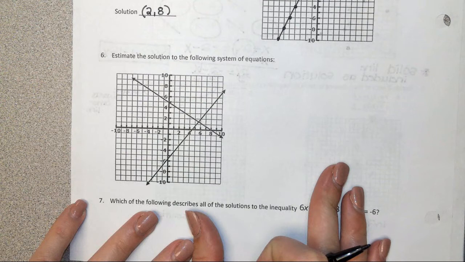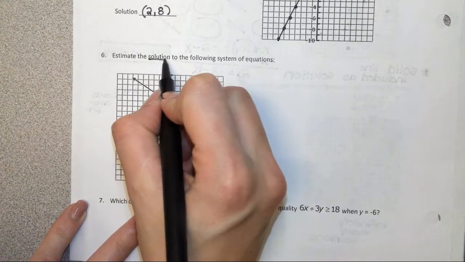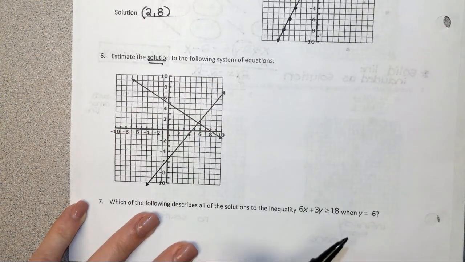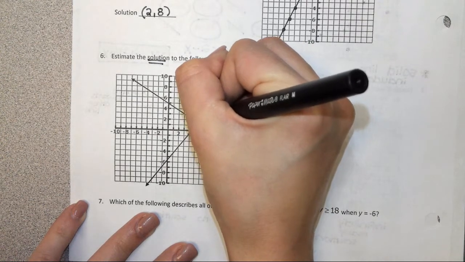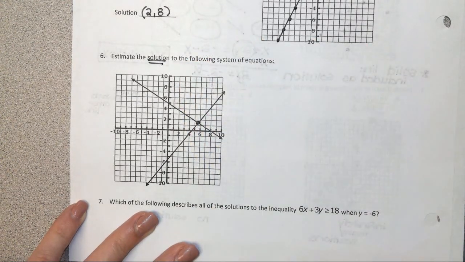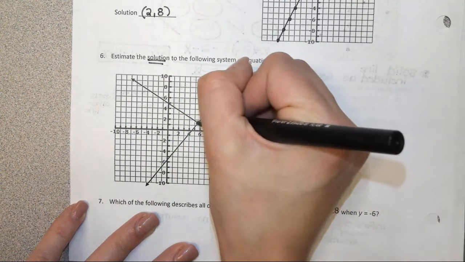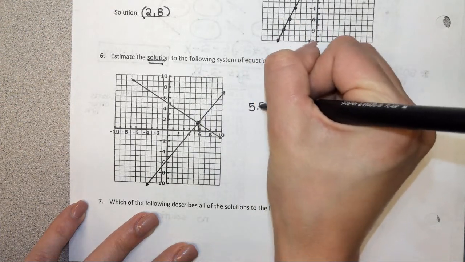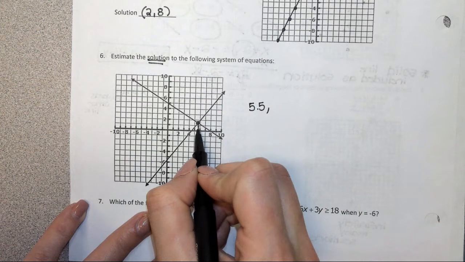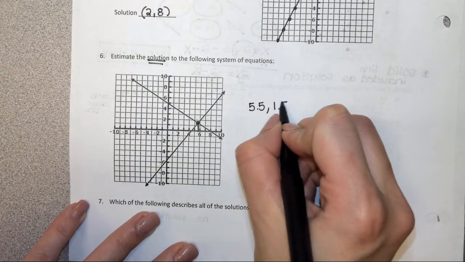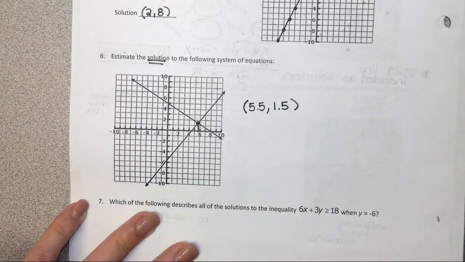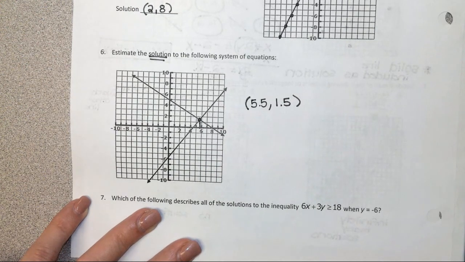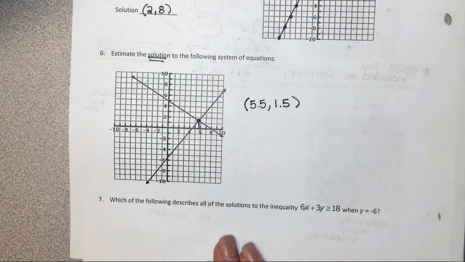Estimate the solution to the following system of equations. A solution is the point of intersection. So right here. All we're doing is estimating, so we're going to pick a decimal. We don't know the exact answer. I'm going to say it's a little bit before 5, a little bit before 6, so maybe 5.5. And then we're going up 1.5. Is that the exact answer and you had to get those numbers? No, it's called an estimation.